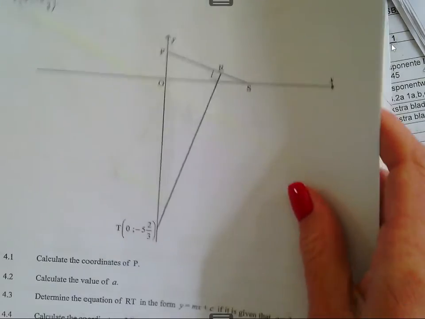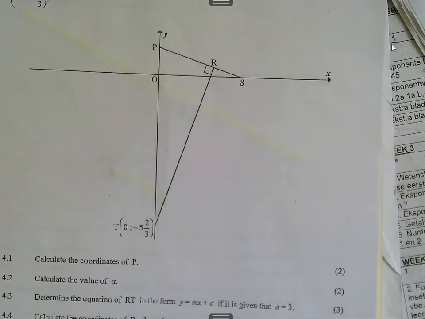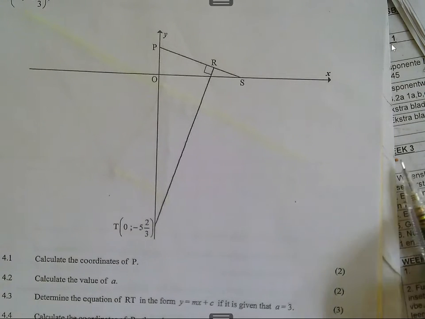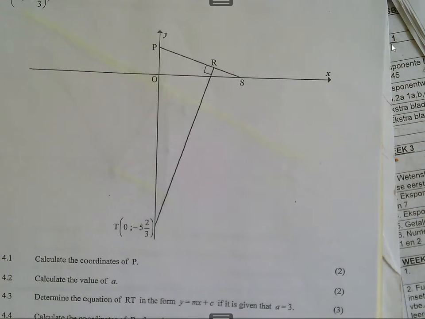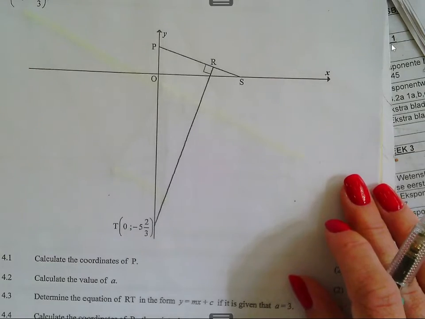Okay. Then question 4. In the diagram, the straight line SP is drawn having S and P as its X and Y intercepts respectively. The equation of SP is X plus AY minus A equal to 0, A is greater than 0. It is also given that OS is equal to 3OP. The straight line RT is drawn with R on SP and RT is perpendicular to PS. RT cuts the y-axis in T. Calculate the coordinates of P.